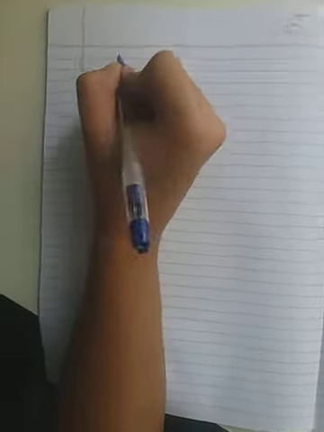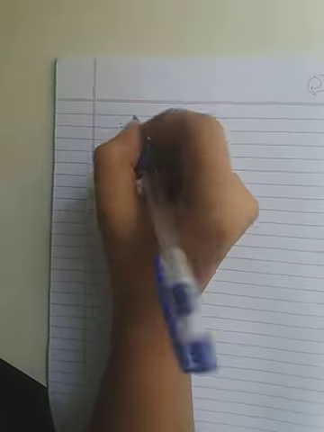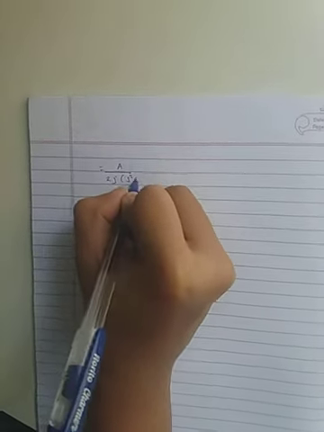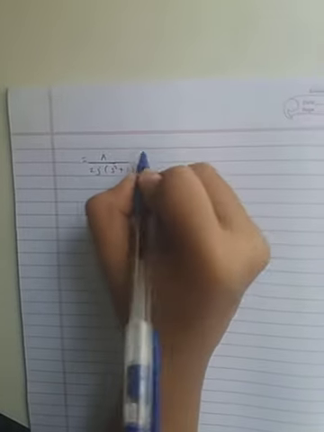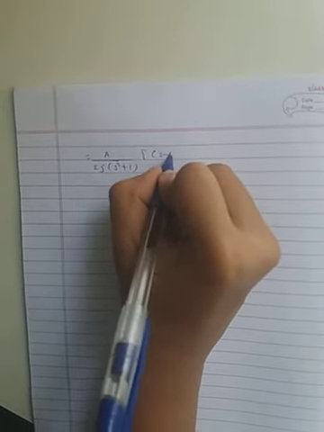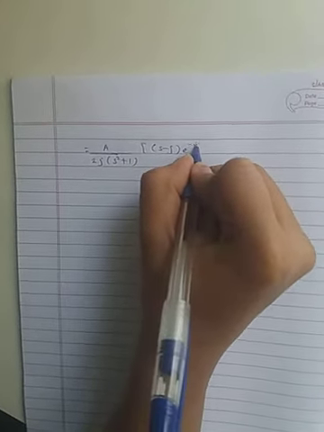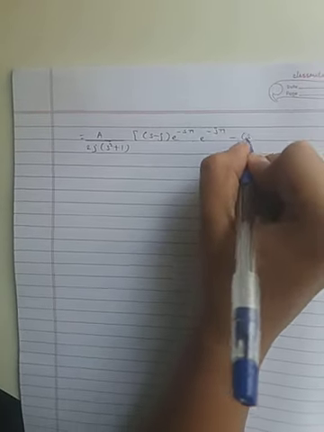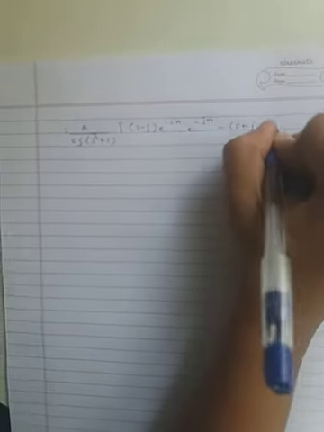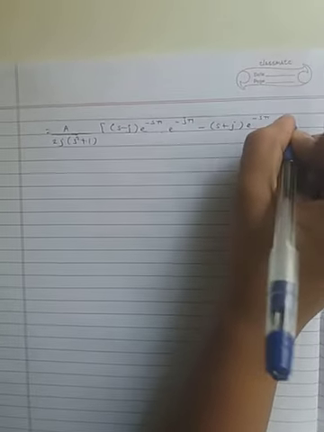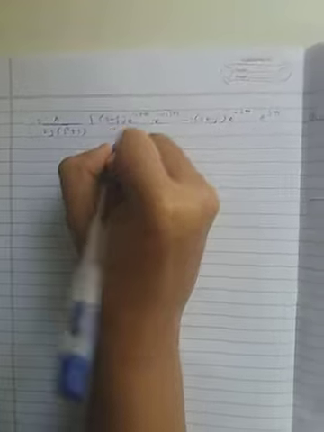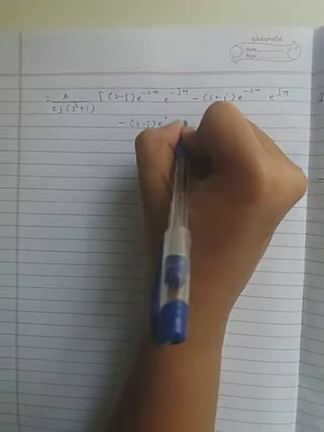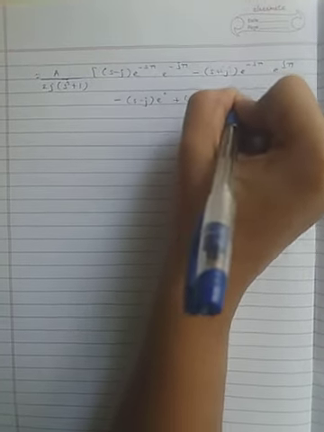Now we have to apply the limits inside the equation. So A divided by 2j into s square plus 1 into s minus j into e raised to minus s pi into e raised to minus j pi, minus s plus j into e raised to minus s pi into e raised to j pi, minus s minus j into e raised to 0, plus s plus j into e raised to 0.